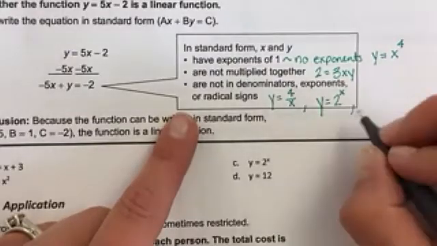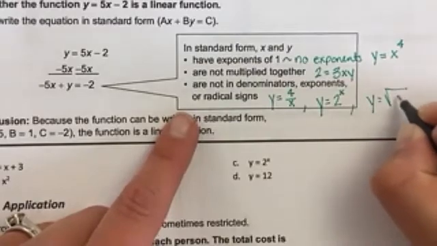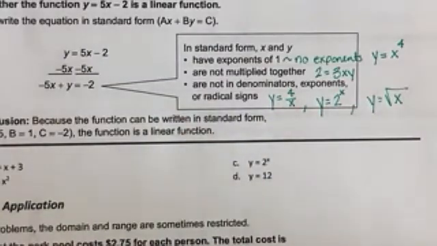And these are just examples. These aren't the only ones. And then underneath a radical sign, for example, you couldn't have y equals the square root of x. Any types of those equations will not produce a straight line. How do you know?